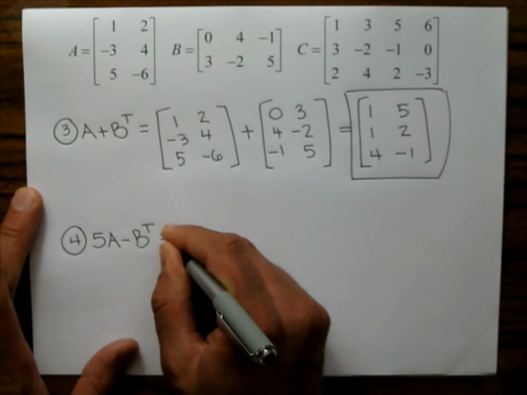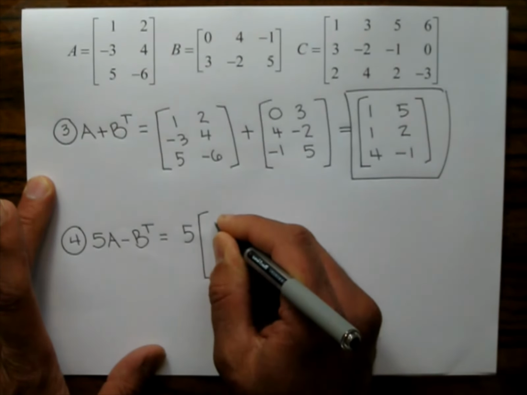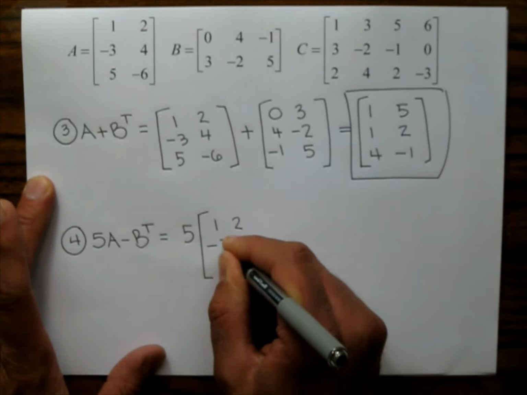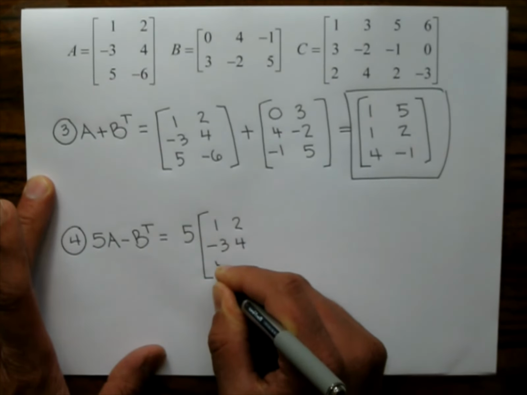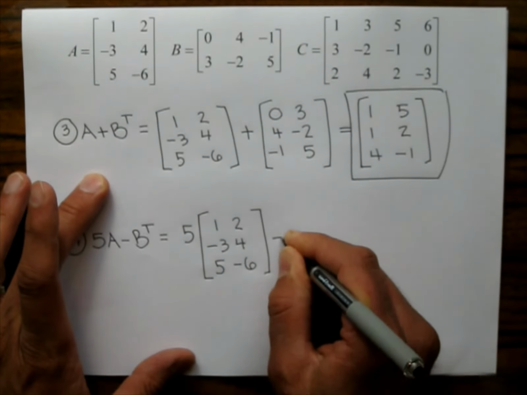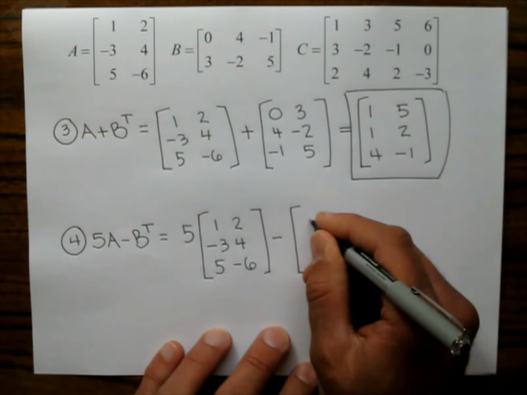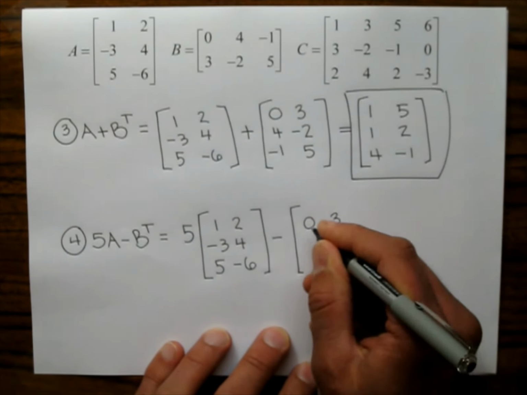Let's go ahead and write this all out. This is 5 times A: 1, 2, negative 3, 4, 5, negative 6. And then we have minus B transpose. So B transpose, we just have that written above.